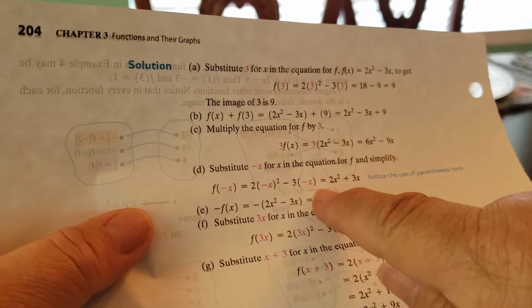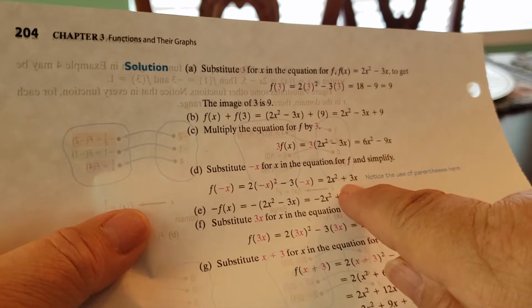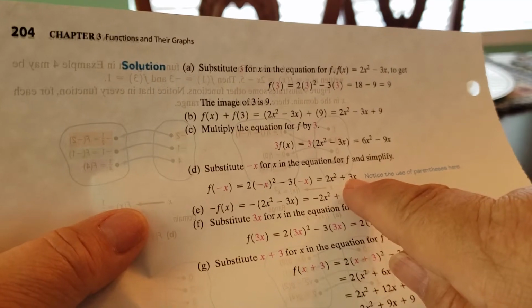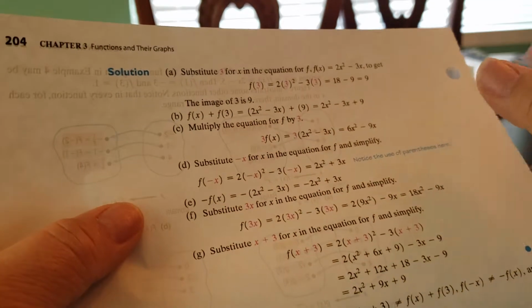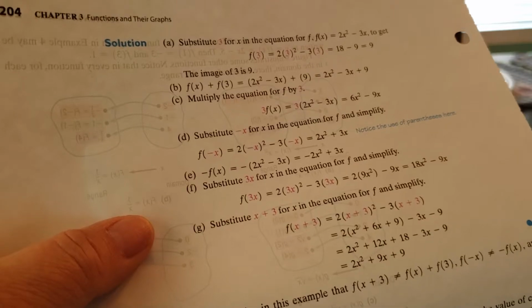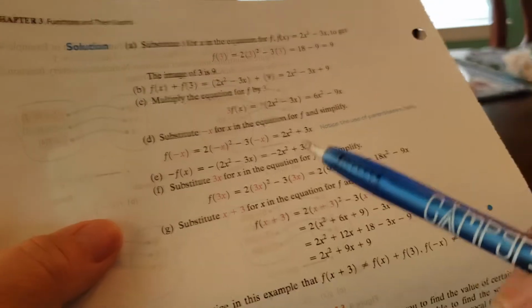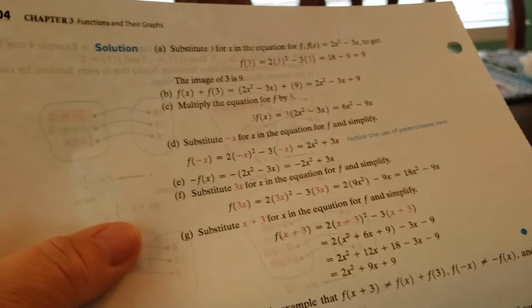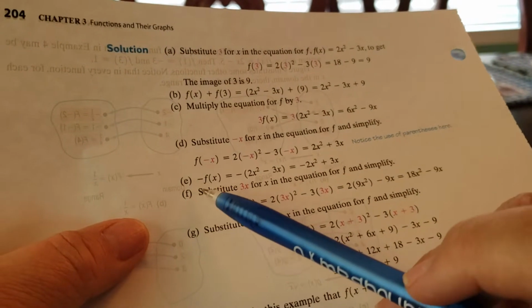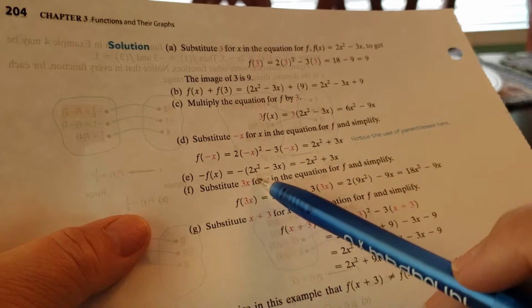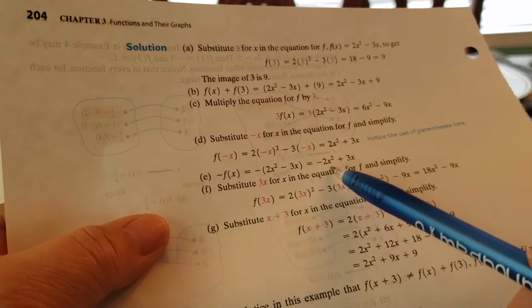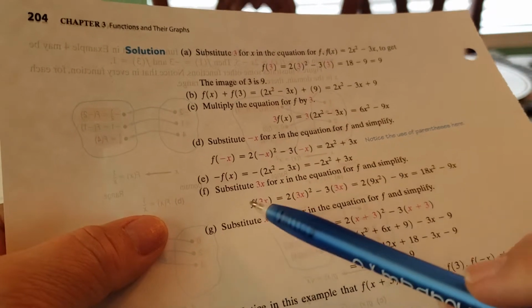But this negative times this negative made it become a positive 3x. In letter E, we are just multiplying the whole thing by -1 in effect. The negative in front just means multiply through the whole thing by negative, so that's how they got this answer.